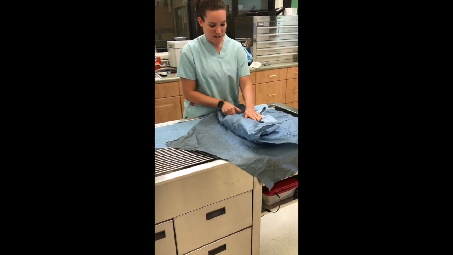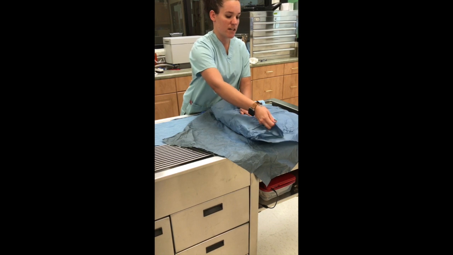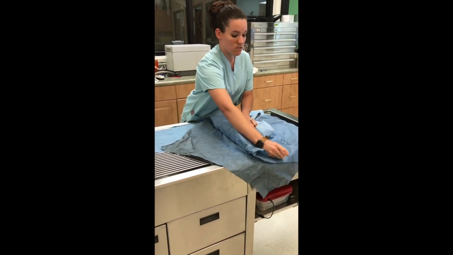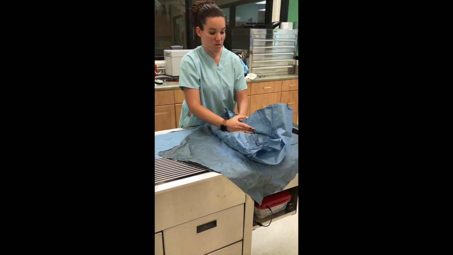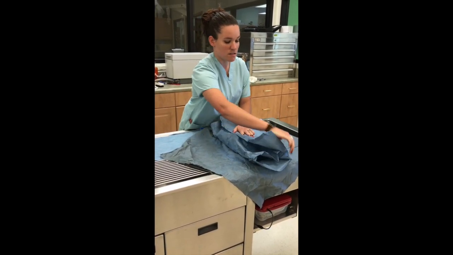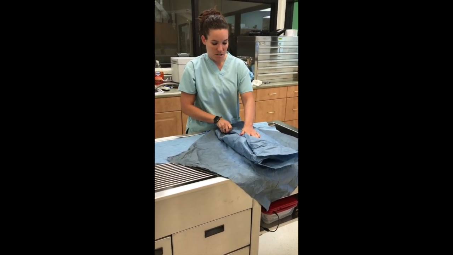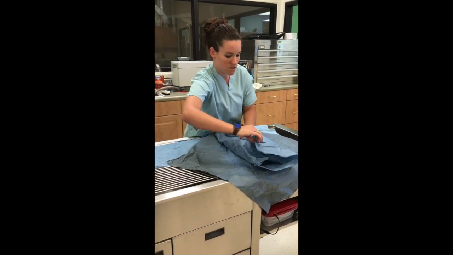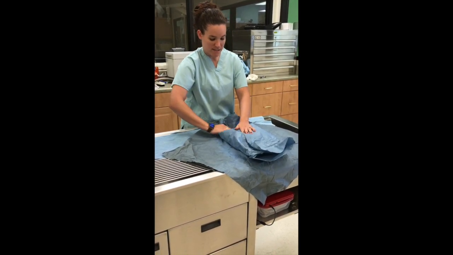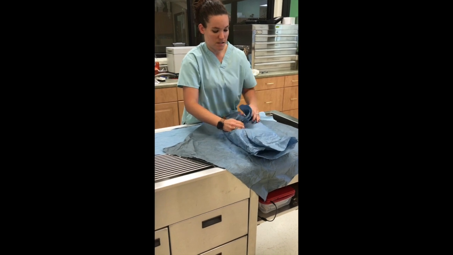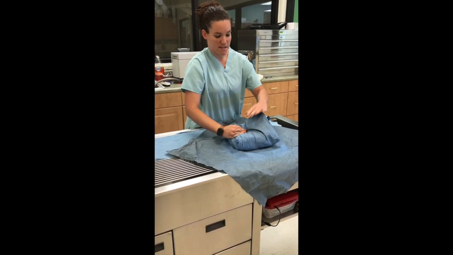and this has little tabs on it so that if a non-sterile circulating nurse is opening the pack, they can open it without contaminating the sterility of the pack itself. So we're going to make sure that those are folded as they should be. And again, we're wrapping everything nice and tight. So as we're doing this, we're wrapping tight and we're holding it in place as we're wrapping.